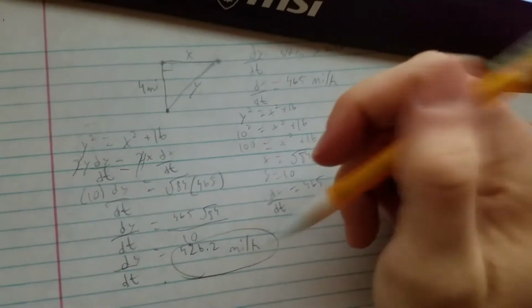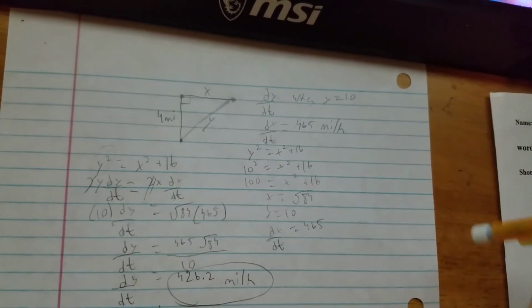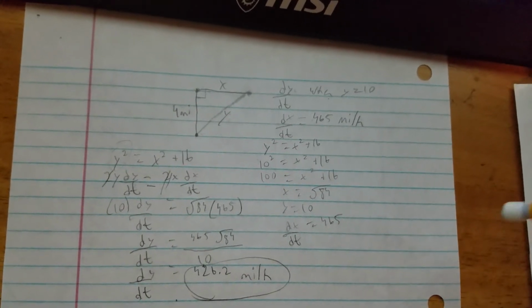So that's how you do the plane radar question. I'm going to be doing all of these. It's going to be a lot of time, I guess, but it's okay.